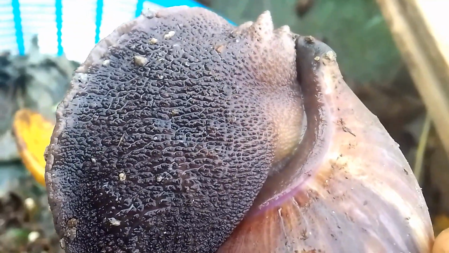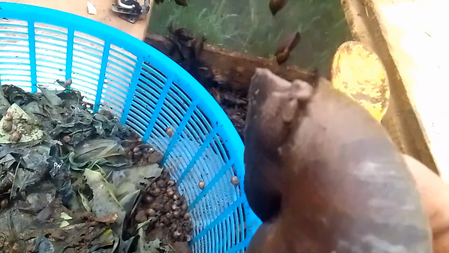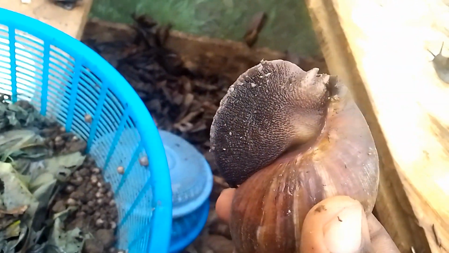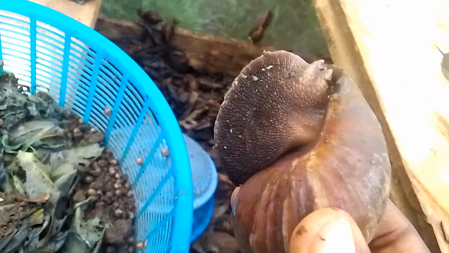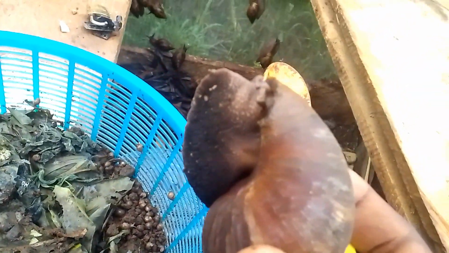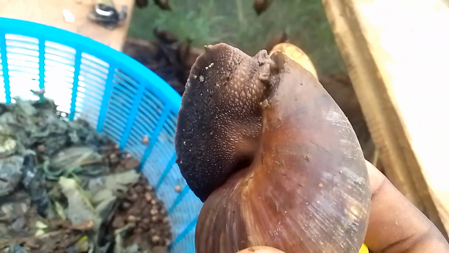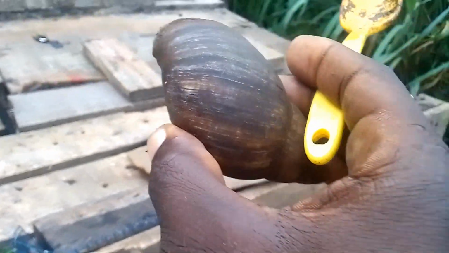I haven't counted 12 to 15 before, but I have counted 7, 8, 5, 7, 8, 6, 5 in this pen. This is where I keep the Achatina Maginata.